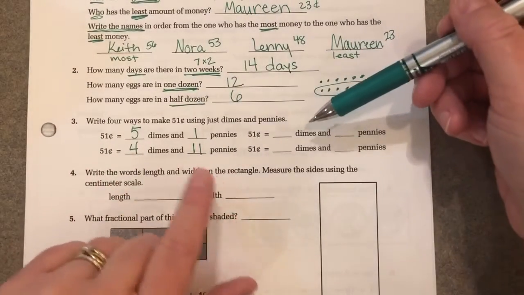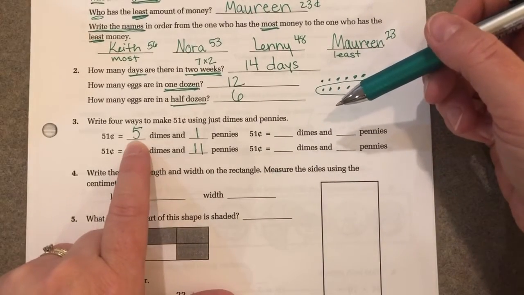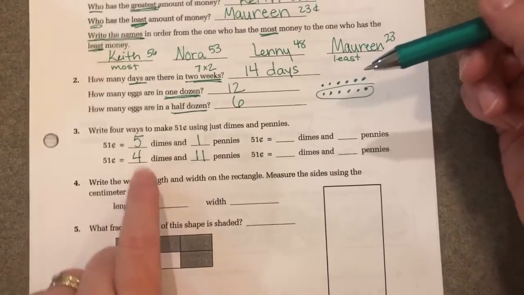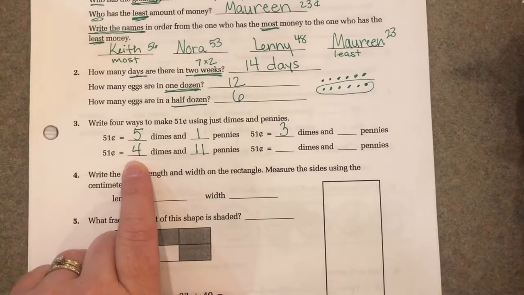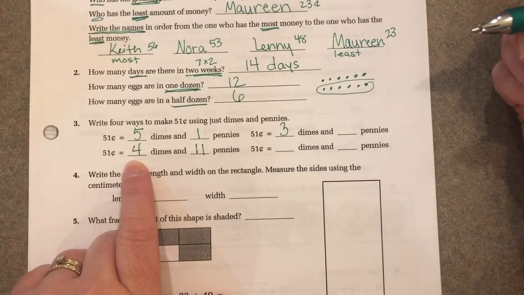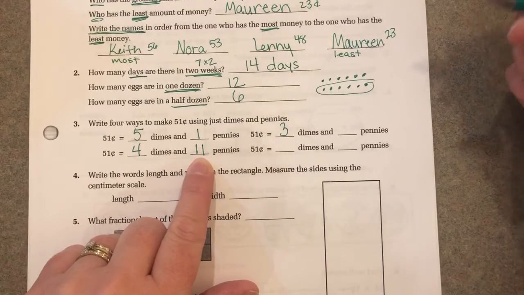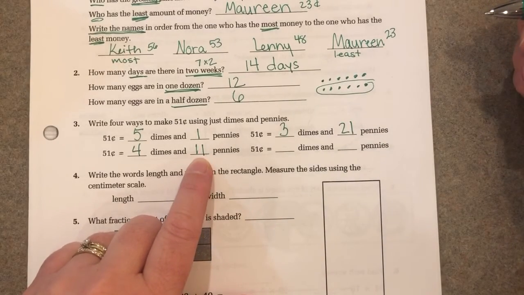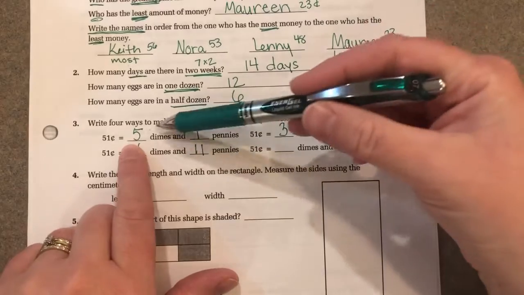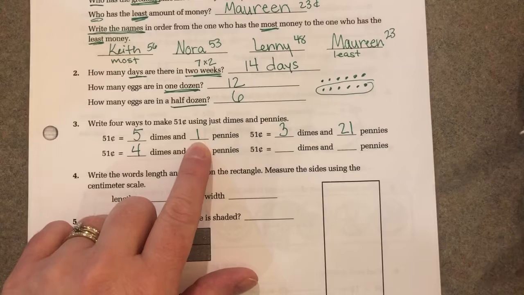So let's do that again. Let's take out another dime. So we had 4 dimes, or we could say we're taking 2 away from this one. That's fine too. So 4 dimes, take away another 1, so now we only have 3 dimes. But now we're going to add 10 more onto the pennies. So 11 plus 10 more is 21. The other way you could think of it is we took 2 dimes away from here and we added 20 cents onto here. Whichever way is easier for you to think about it.